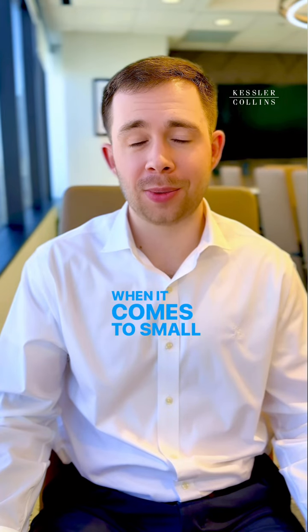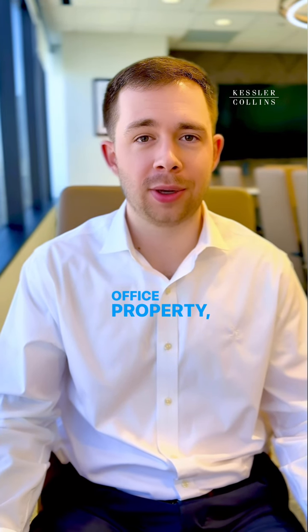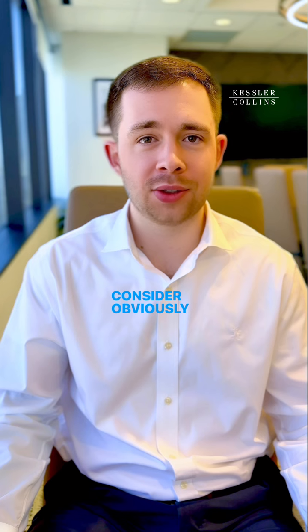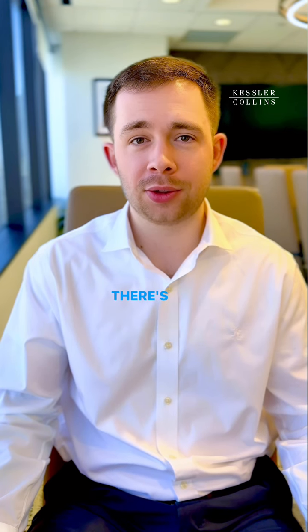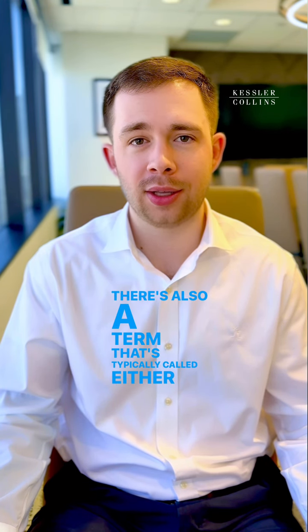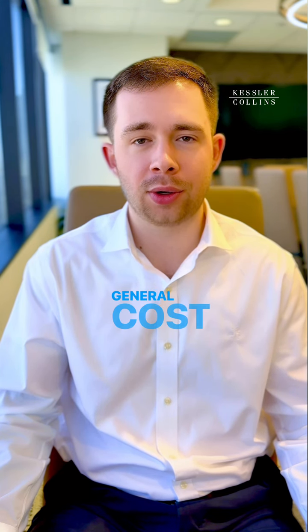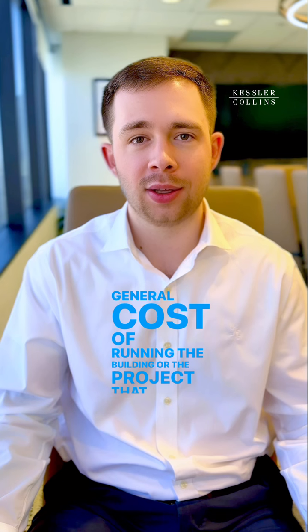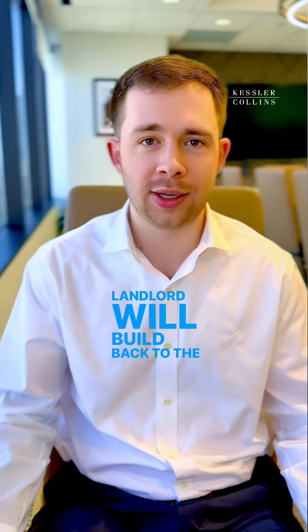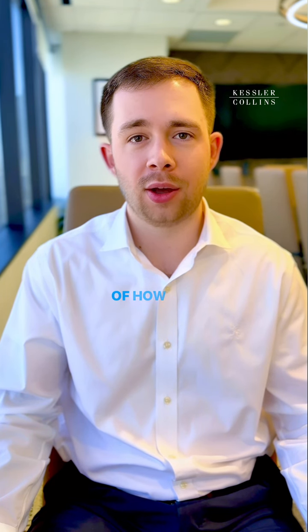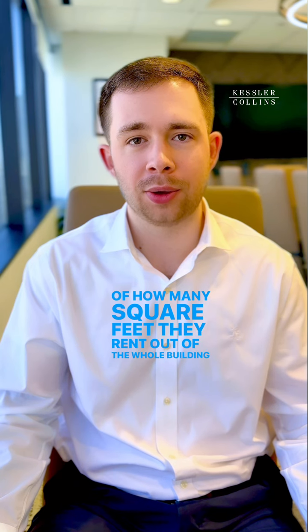When it comes to small businesses leasing storefront or office property, some of the main things that you have to consider, obviously, are the key terms like base rent. But there's also a term that's typically called either additional rent or operating costs. A lot of times that's the general cost of running the building or the project that the landlord will bill back to the tenants on a percentage basis of how many square feet they rent out of the whole building or project.